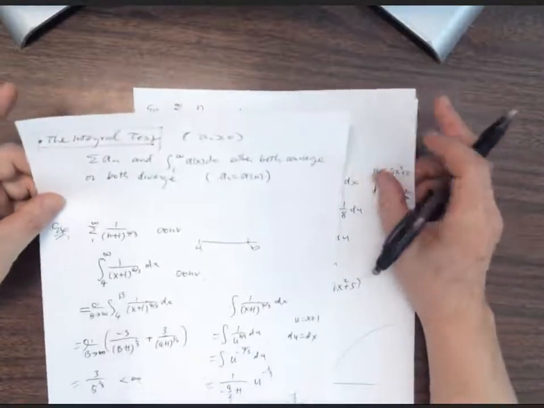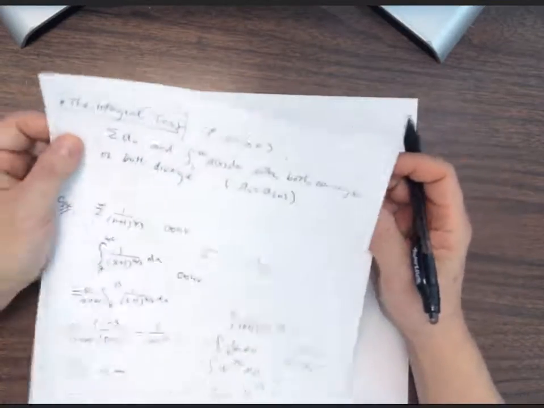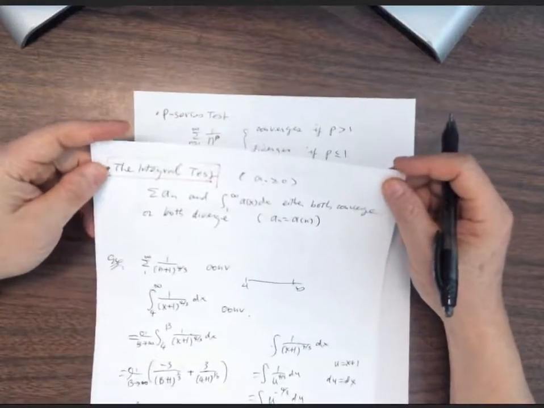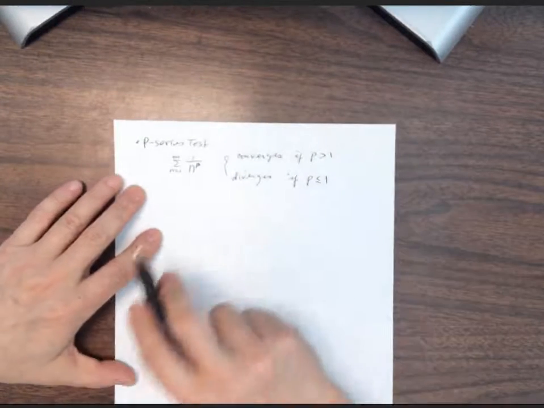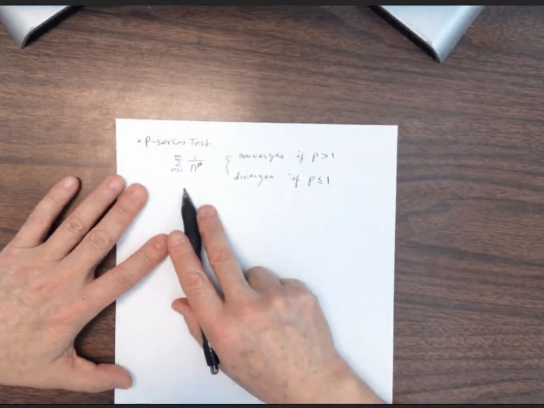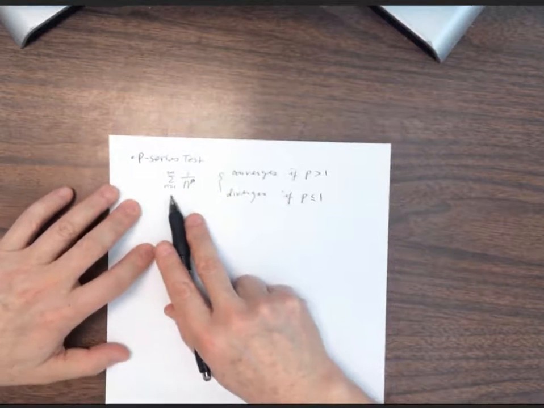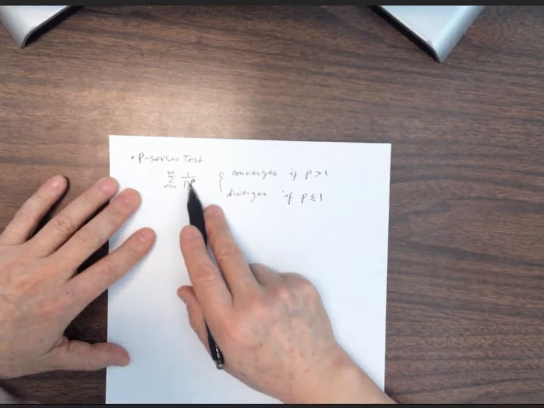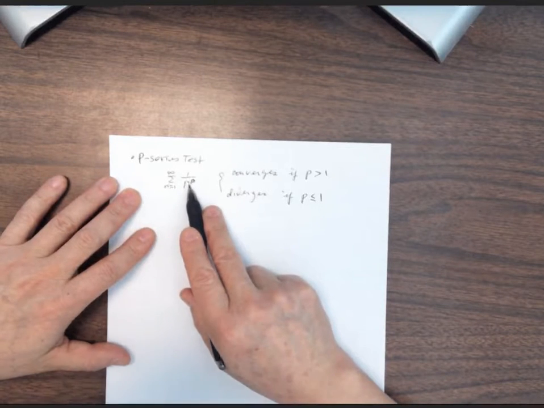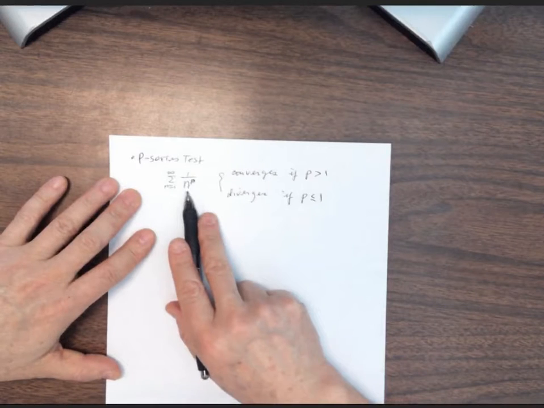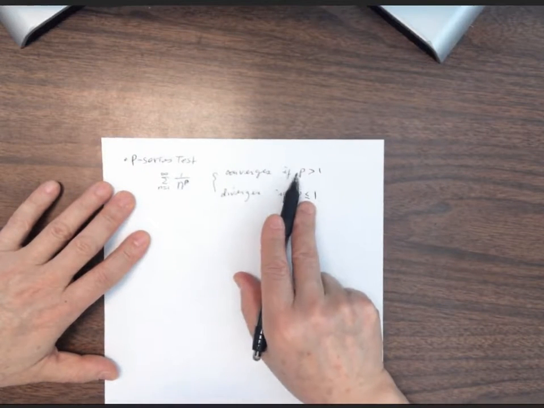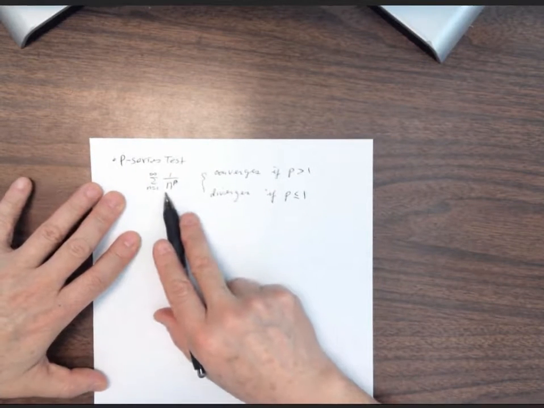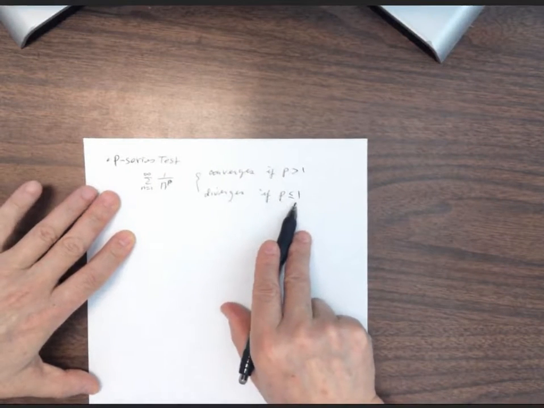It's also important because with this test, we'll come up with another convenient test. It's called the p-series test. The test says this series, well, you can see why it's called the p-series, it's a p-th power of n, converges if the power p is greater than 1. It diverges if the power p is less than or equal to 1.